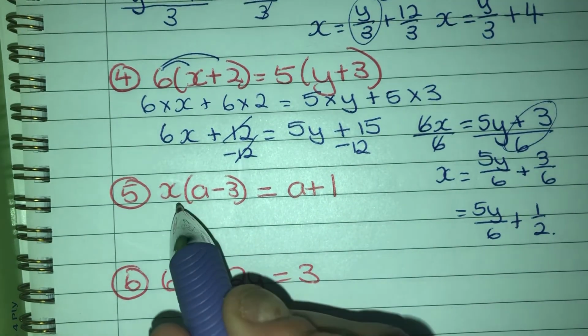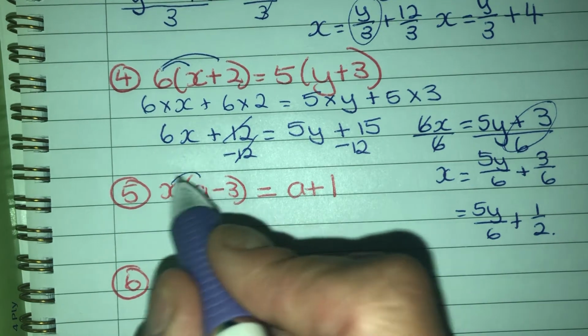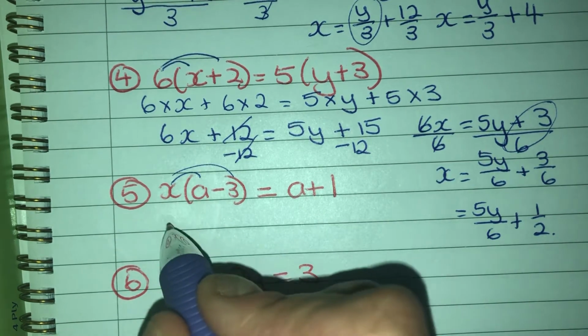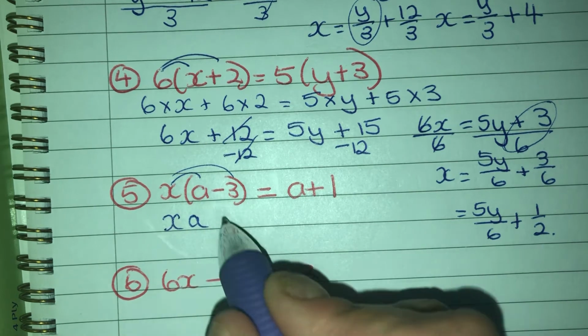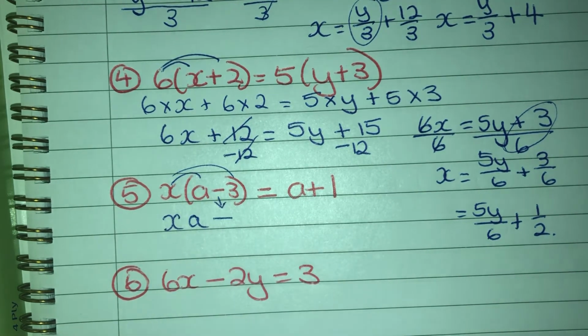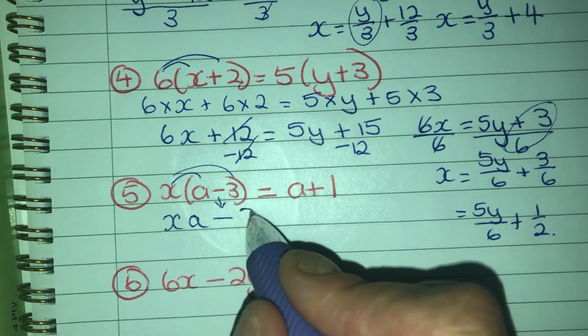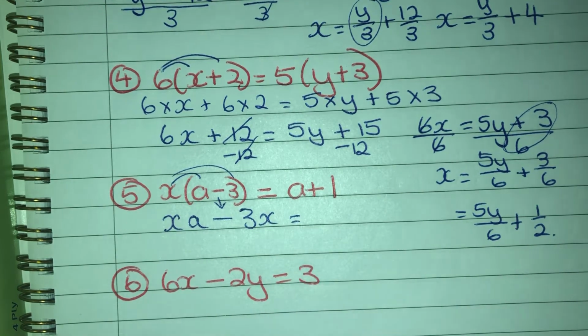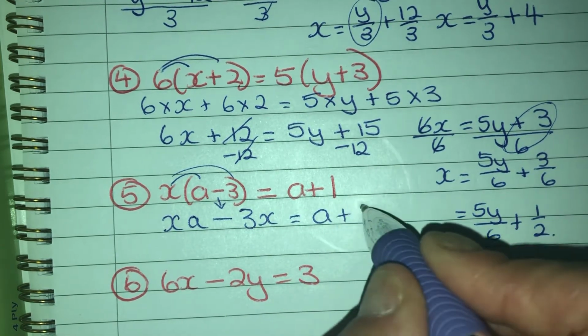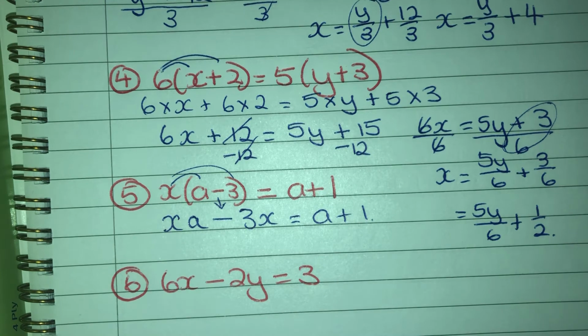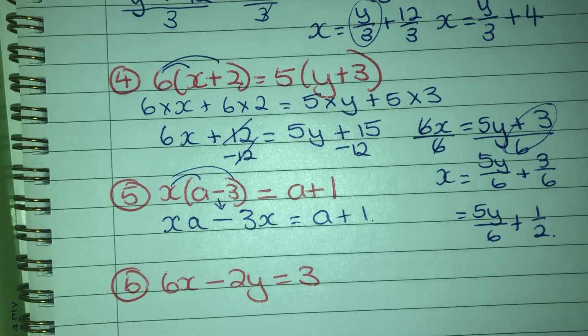All right, this one, we've got just one bracket. So we're going to go x times a is xa. This is a minus this time, so minus. X times 3 is 3x. And an a plus 1 over here. Oh, I've made a mistake. What should I do? Actually, I'm going to leave my mistake.